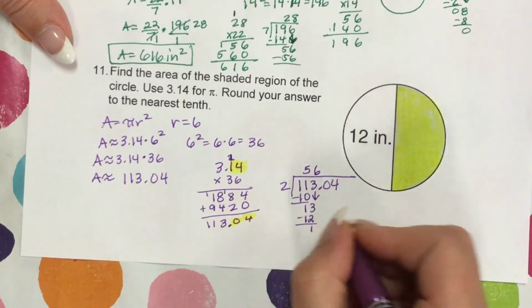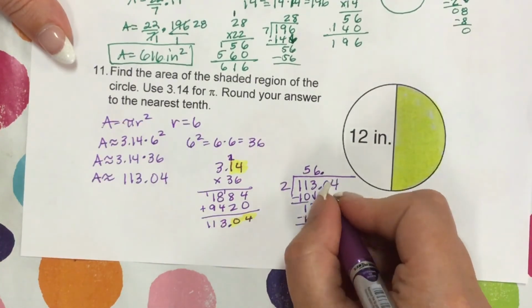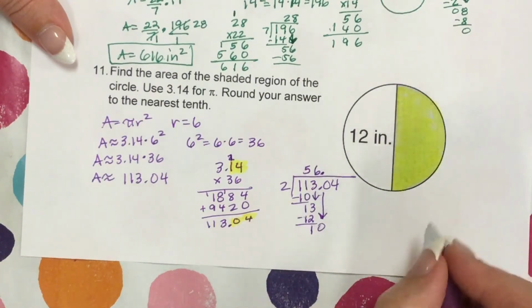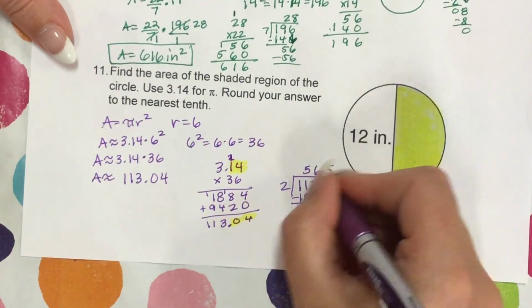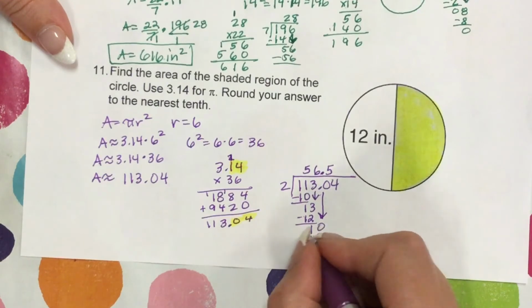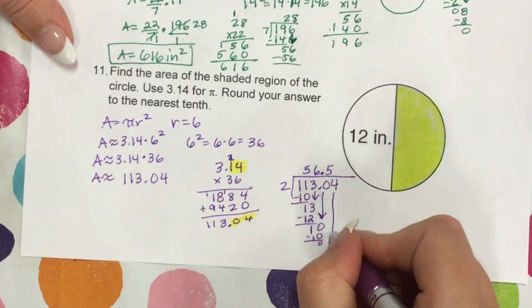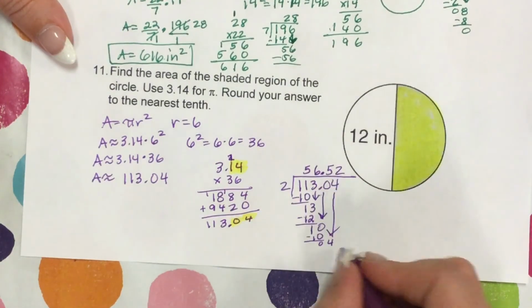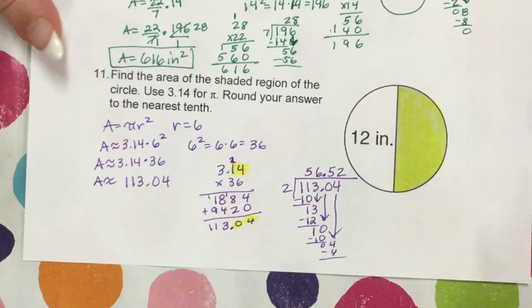I subtract, I get 1. I'm going to put the decimal there, and then drop this 0 down. 2 goes into 10 5 times. 5 times 2 is 10. No remainder, and then I drop down the 4. 2 goes into 4 2 times. 2 times 2 is 4. No remainder, so we're done.